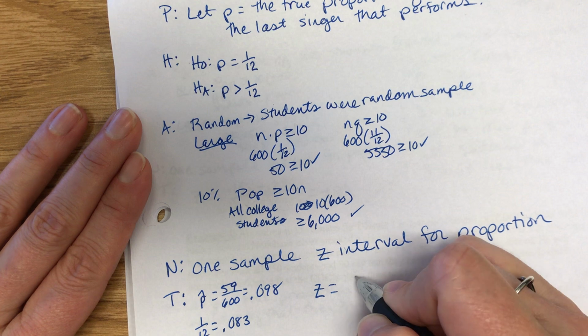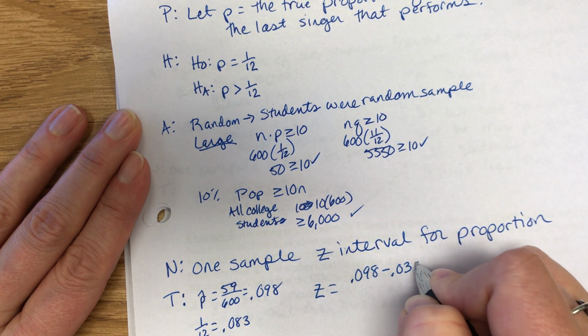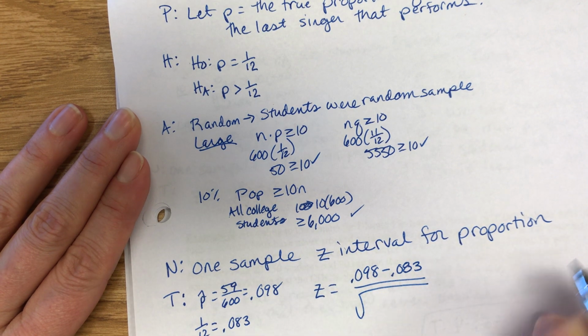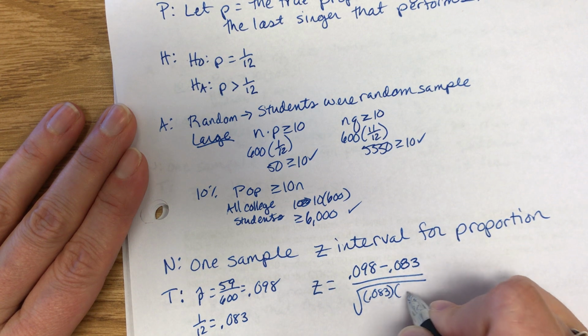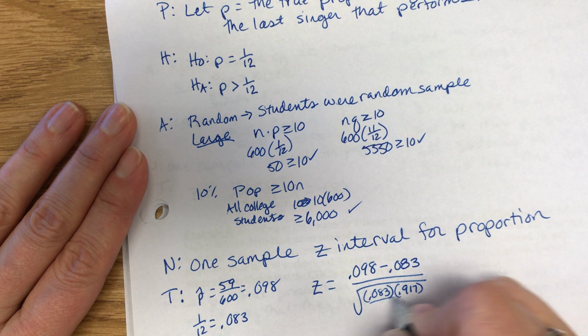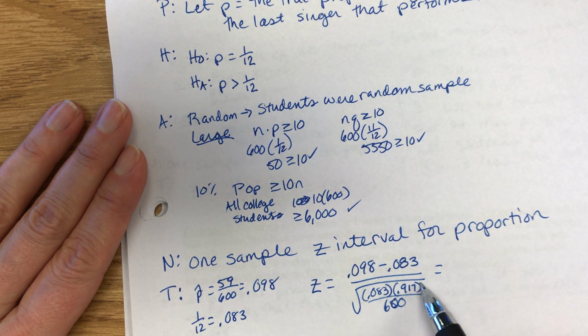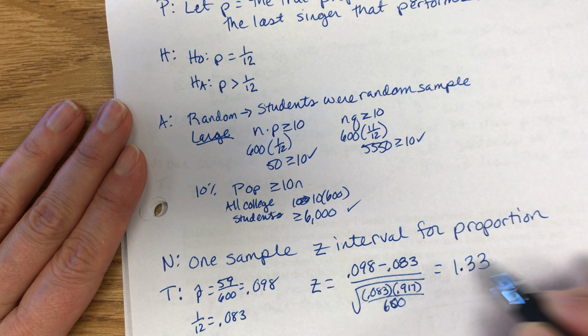So it goes z equals p hat minus p over the big square root of p times q. 1 minus p is 0.917, over n, 600. Okay, so it's the numerator, big square root for the denominator, and you should be getting 1.33.